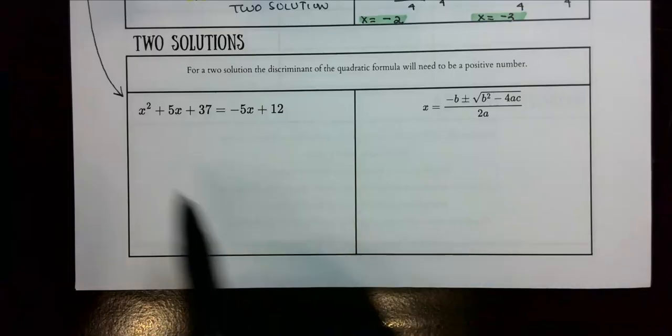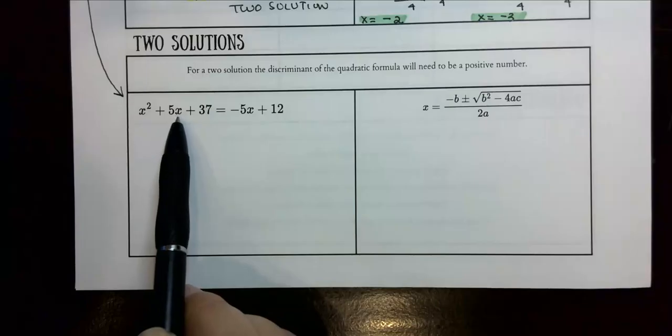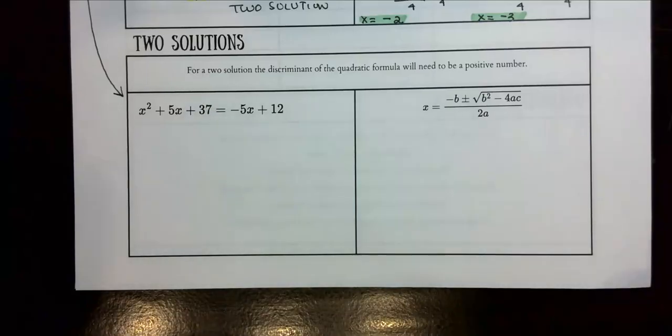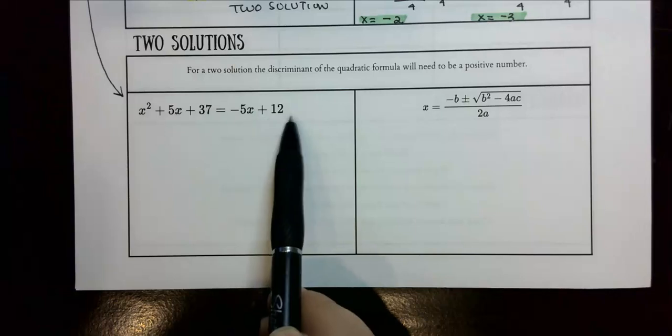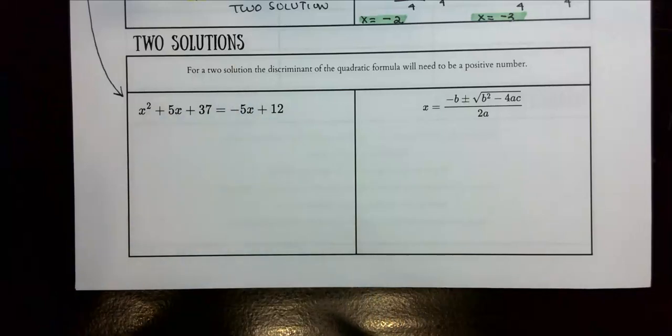The first thing I'm going to point out is that the left side is in standard form because we have an x squared in the front, an x in the middle, and a constant at the end. But it's not equal to 0. So let's go ahead and move these numbers to the opposite side, combine them with their like terms so we can identify our a, b, and c.